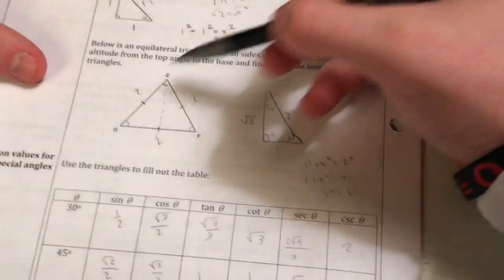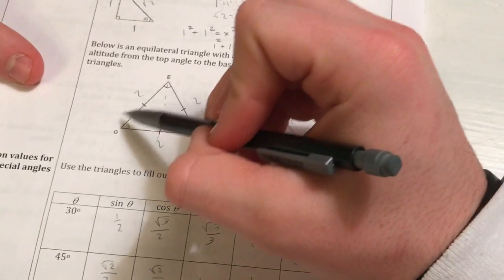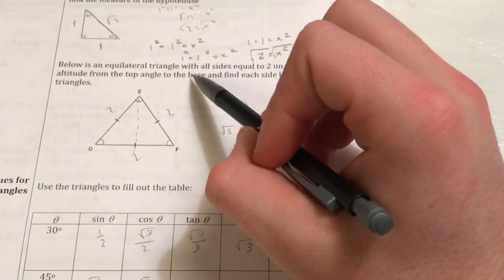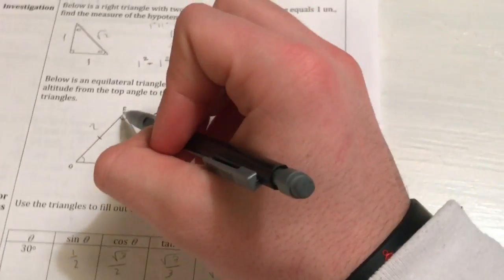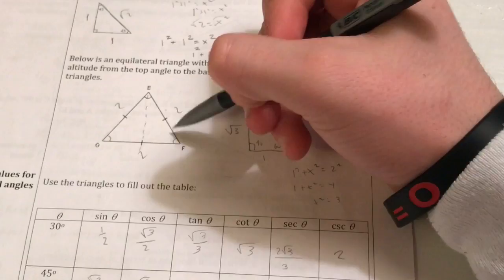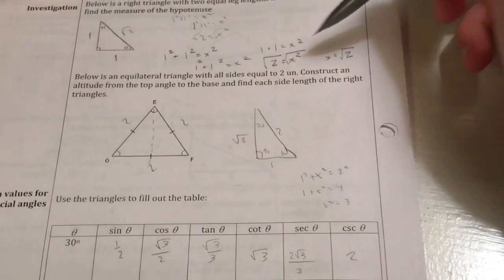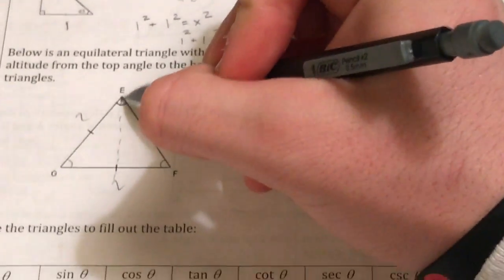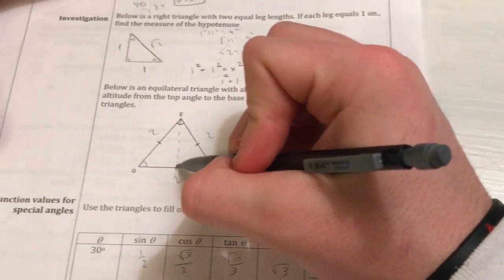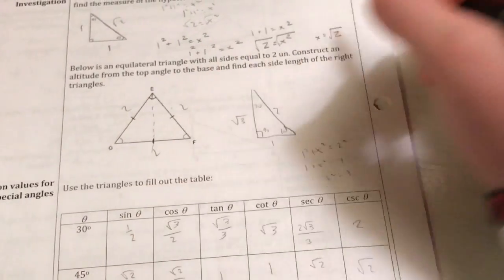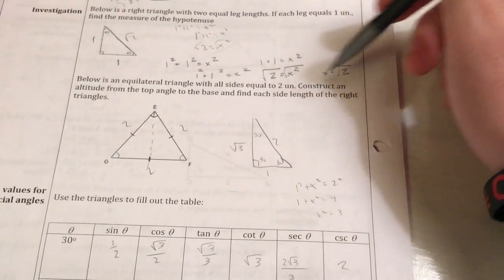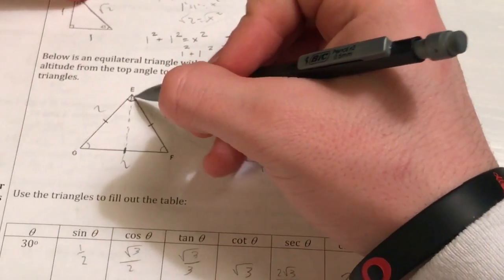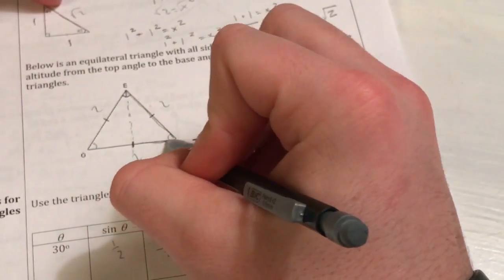All right, so here we have an equilateral triangle, which means all sides are the exact same length. As it says, all the sides are equal to 2 units. So 2 units right here, right here, and right here. It says construct an altitude from the top angle to the base. Then we have to find each side length of the right triangle. So we're going to cut it in half pretty much, and then we have to find this length, and then this length.